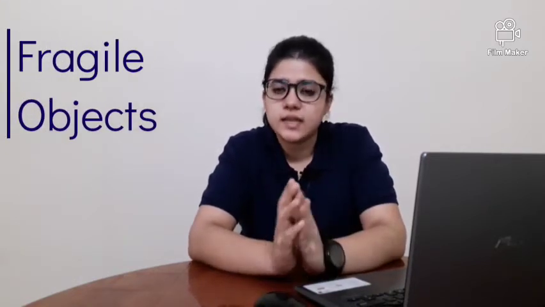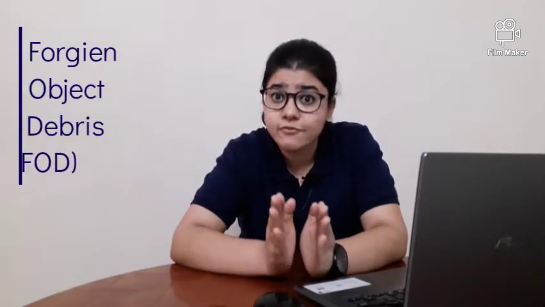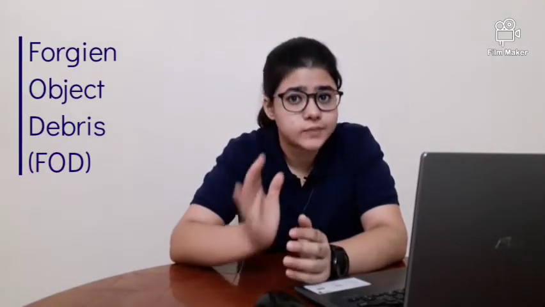What are these? These are basically the objects having a low mass that are intended to break on impact with the aircraft so that they pose minimum damage to the aircraft. We will be talking about FOD or foreign object debris. These are the inanimate objects, that is, they do not have life but have a capability to pose hazard to aircraft operations when located in the movement area.